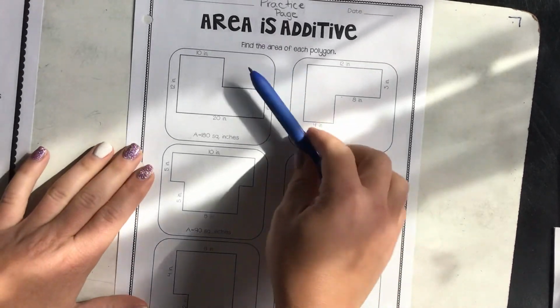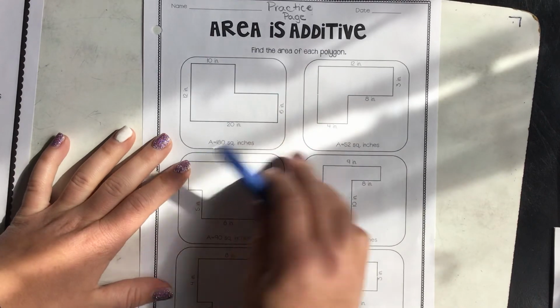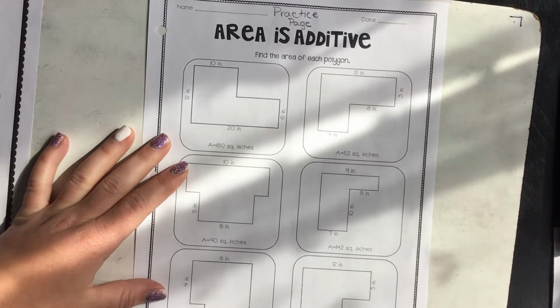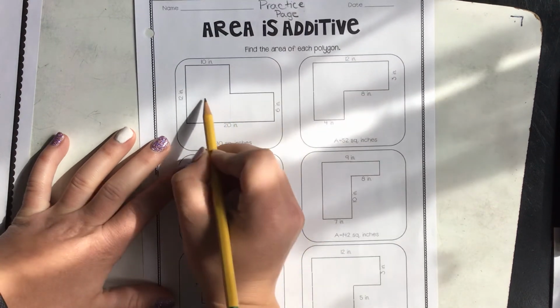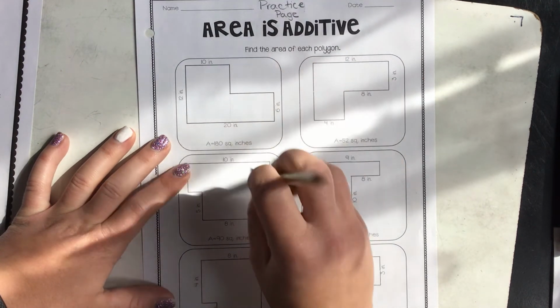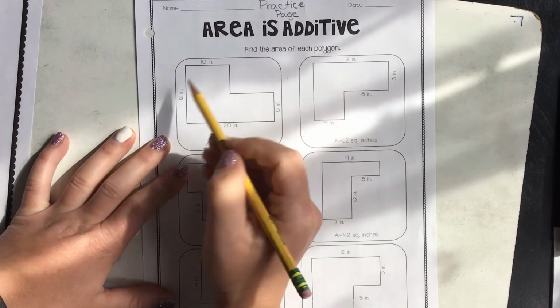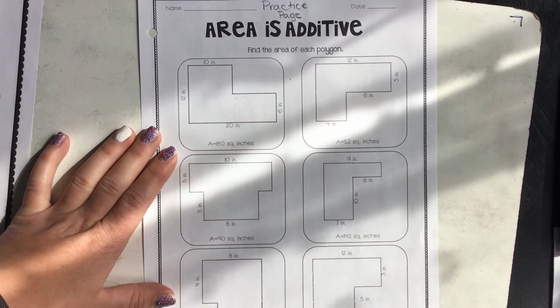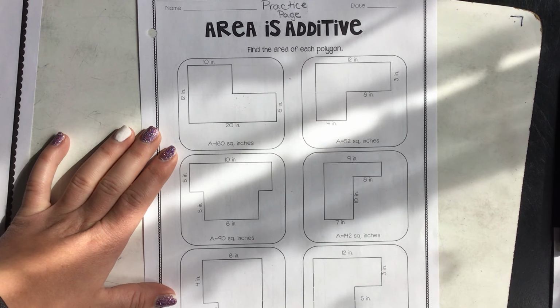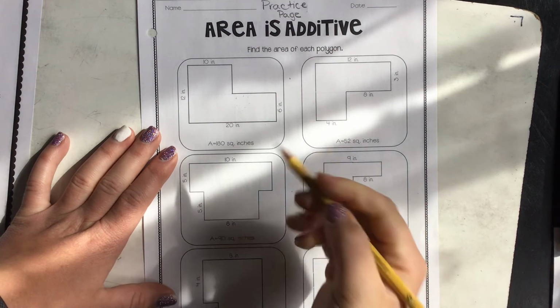Okay? So your job on these 2 pages is to find the area of each polygon. Let me get you started. You may either divide here or divide here. Okay? Remember that you're making equal rectangles. You're making square rectangles. No diagonal lines.